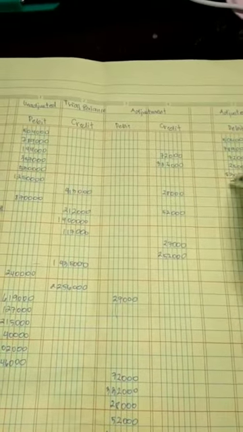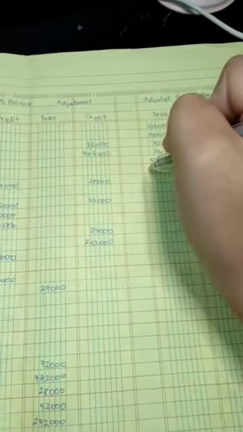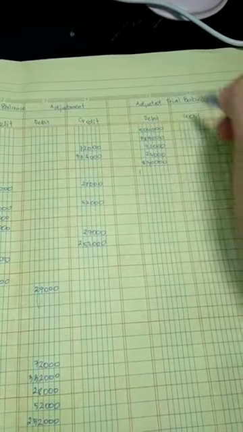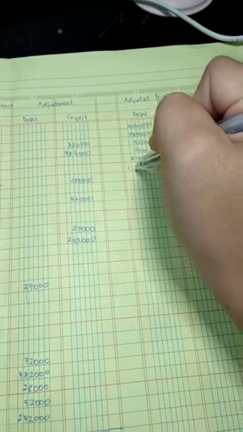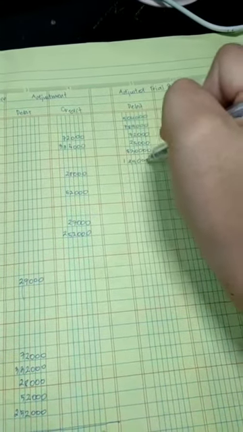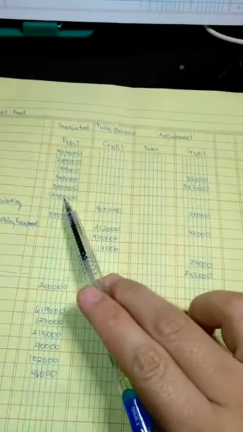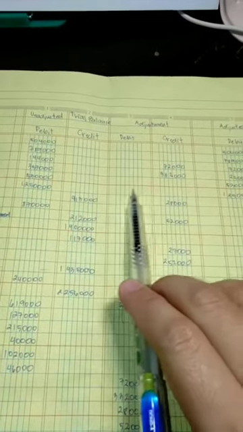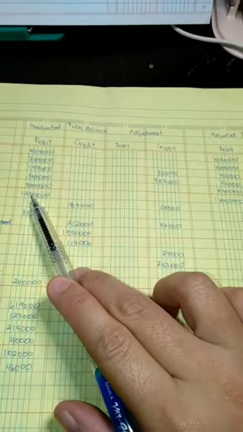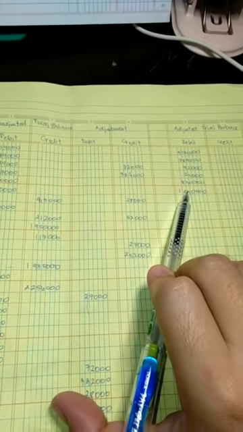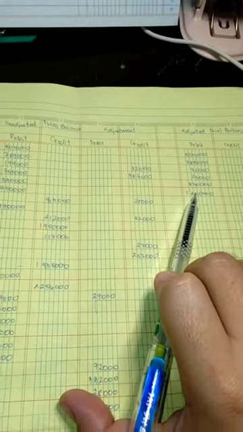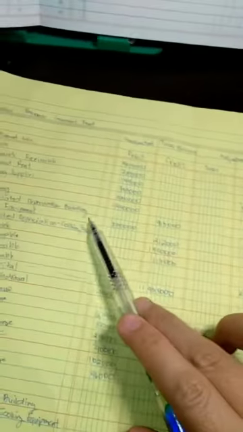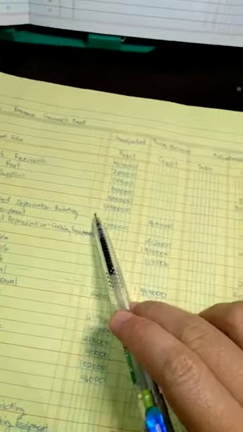And then for the building, wala rin siyang activities on the adjustment. So, you will copy it on the adjusted trial balance. So, when you are copying amounts, kapag walang activity dito sa adjustments, kung naka-debit siya on the unadjusted trial balance, dapat naka-debit din siya on the adjusted trial balance. Okay, now, you will proceed to accumulated depreciation.